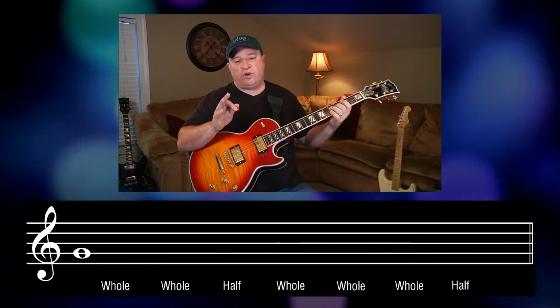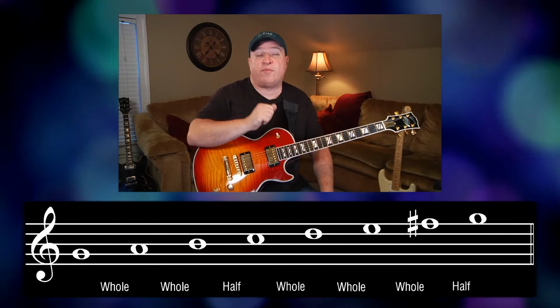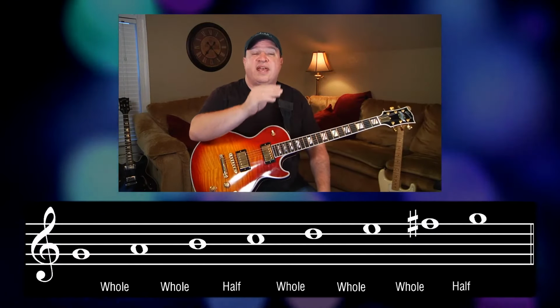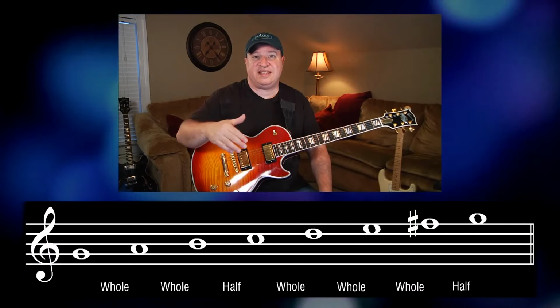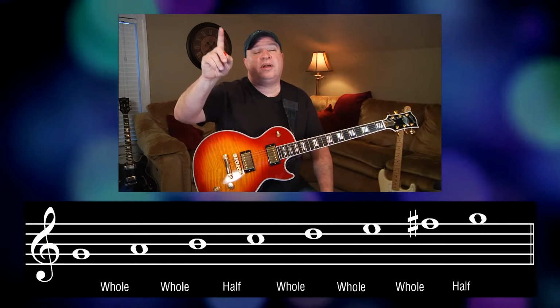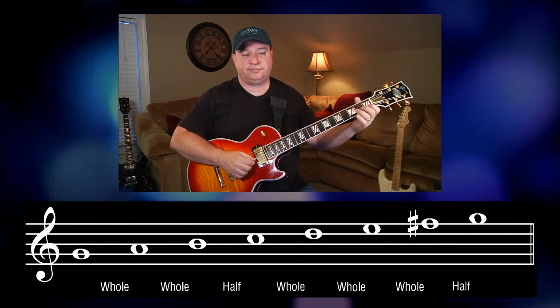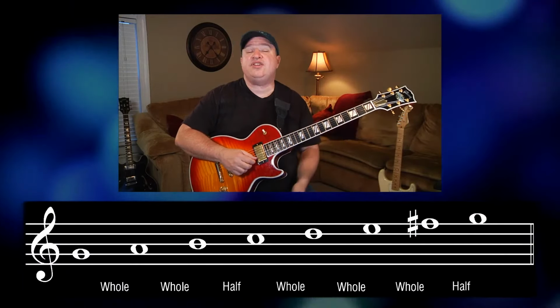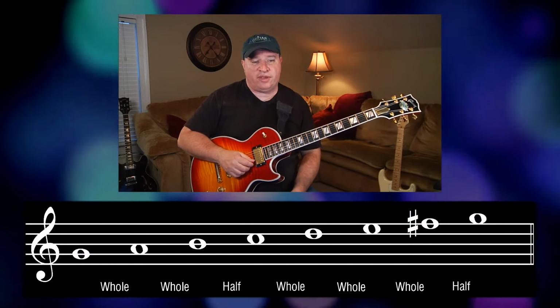So if we look at the entire scale there, we ended up forming a G major scale, which is G, A, B, C, D, E, F sharp, and then a G. Okay, so what we created there is a G major scale. But look what happened there.